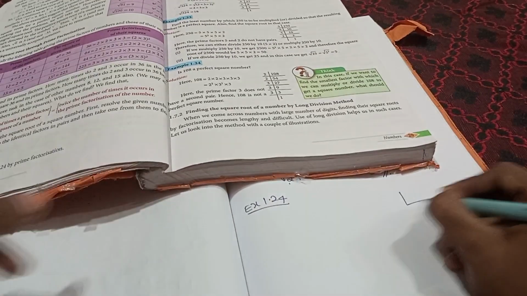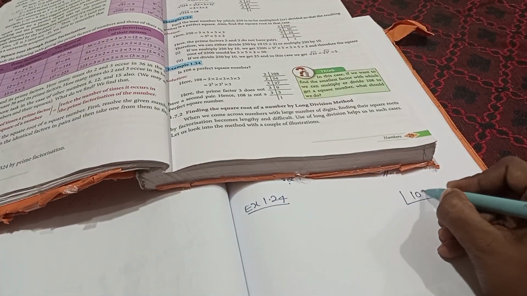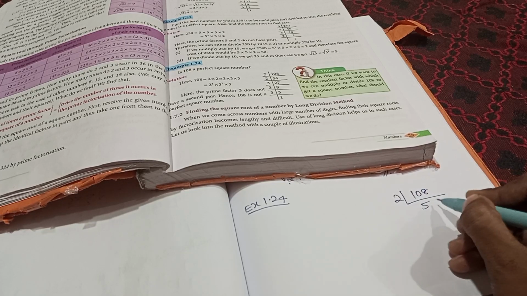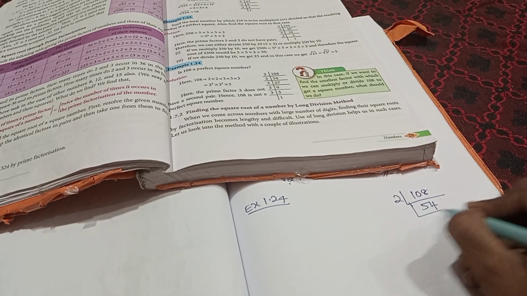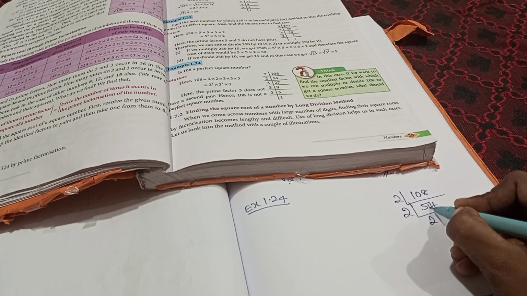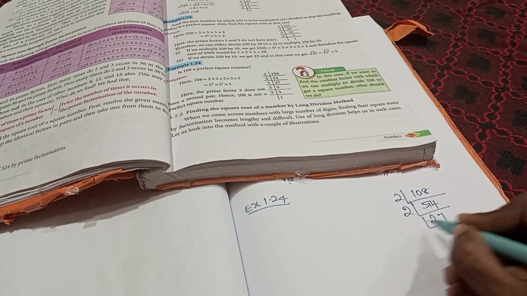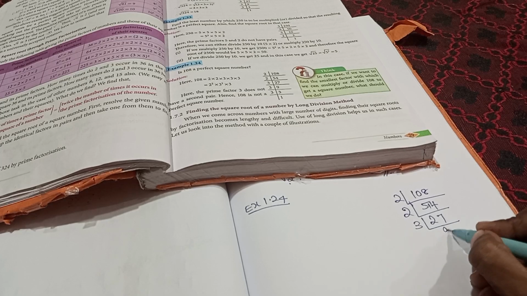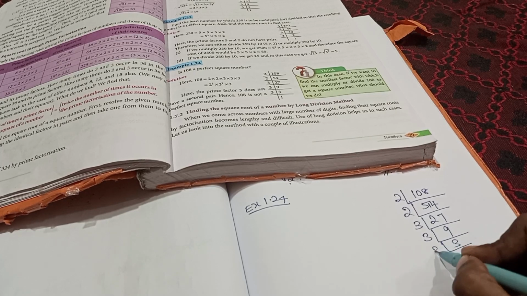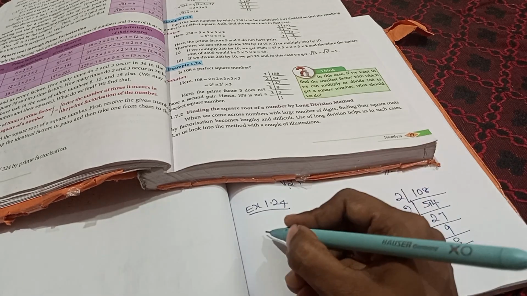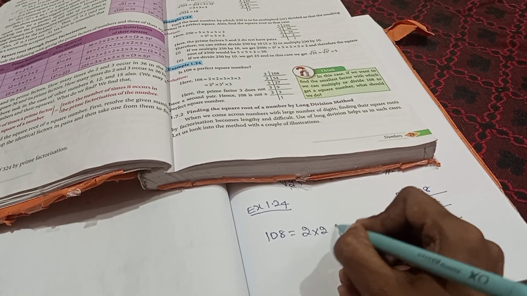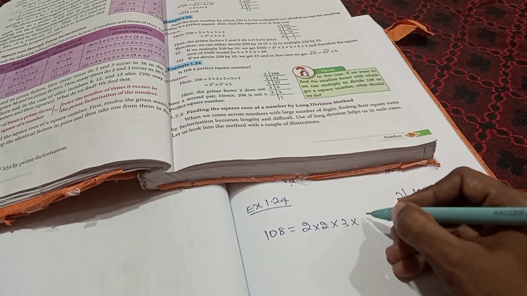So let me do this by the prime factorization method itself. 108. In the 2 table, 2 5s are 10, 2 4s are 8. Now again the 2 table because it is even, 2 2s are 4, carry 1, 2 7s are 14. Now we take the 3 table, 3 9s are 27. Another time the 3 table, 3 3s are 9. Another time the 3 table, 3 1s are 3. So for 108, what did you get? 2 into 2 into 3, how many times? 3 times.